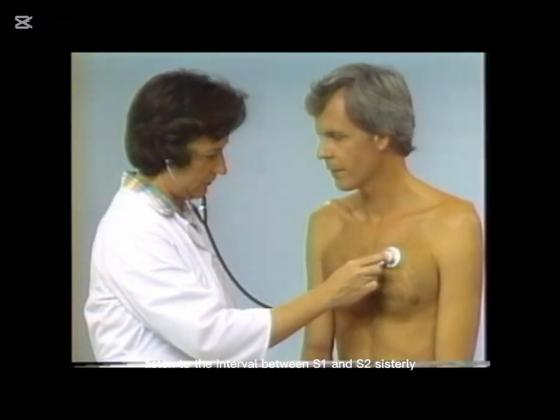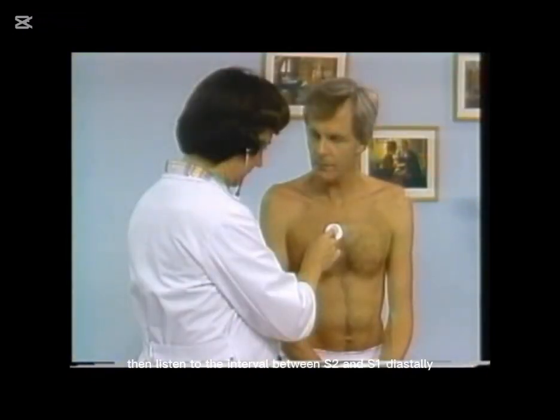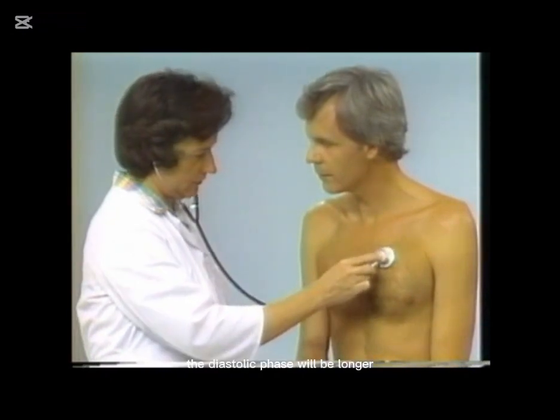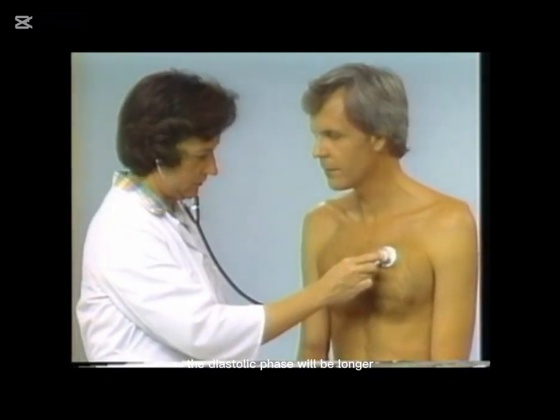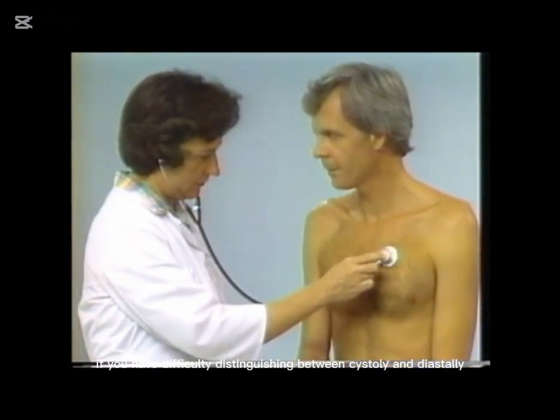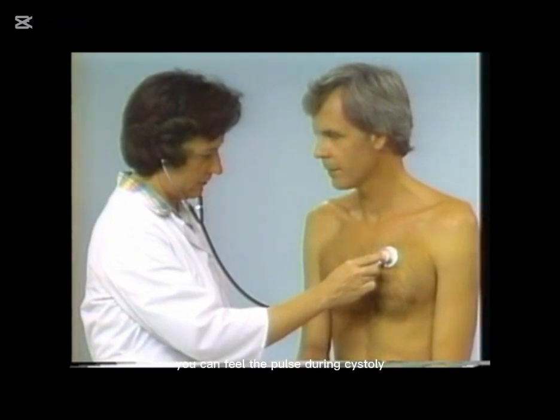Listen to the interval between S1 and S2, systole, then listen to the interval between S2 and S1, diastole. The diastolic phase will be longer. Palpate the carotid pulse if you have difficulty distinguishing between systole and diastole. You can feel the pulse during systole.